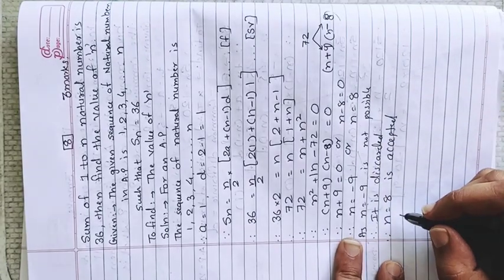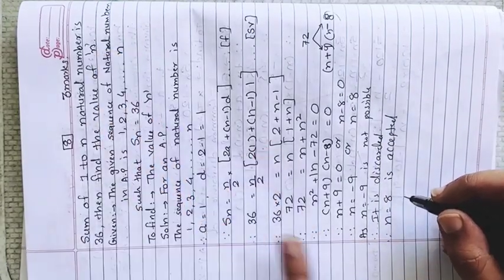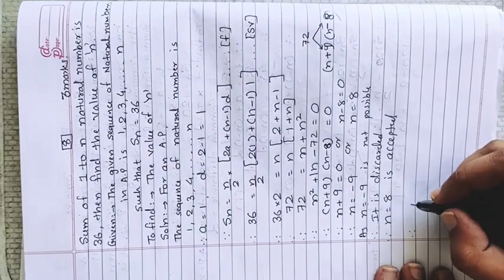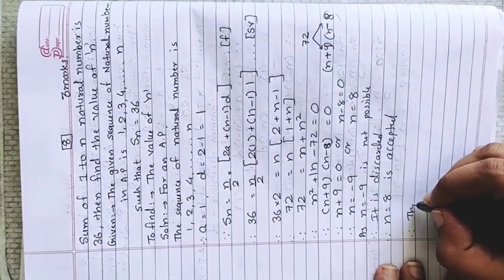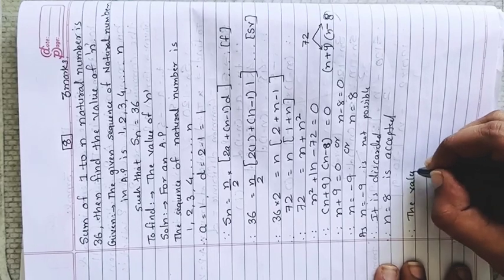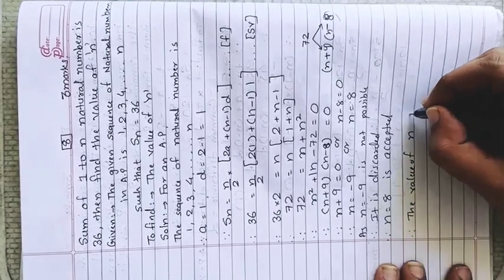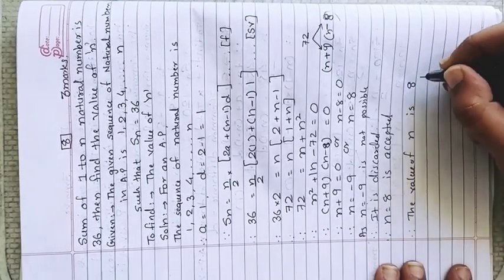So how many terms are there? We need to find the value of n. N is 8. Therefore the value of n is 8. Full stop.